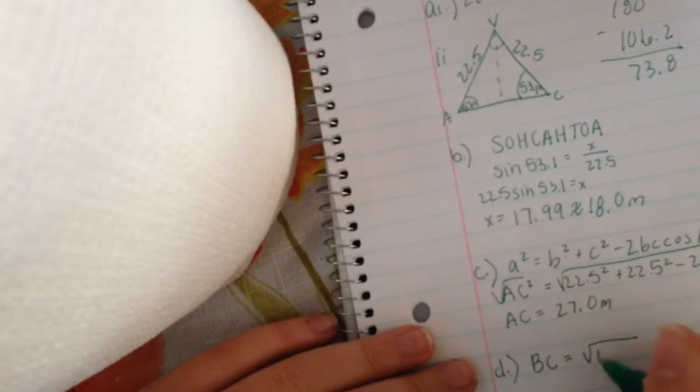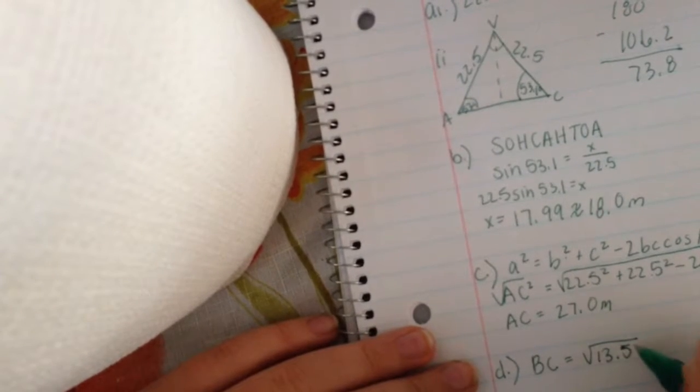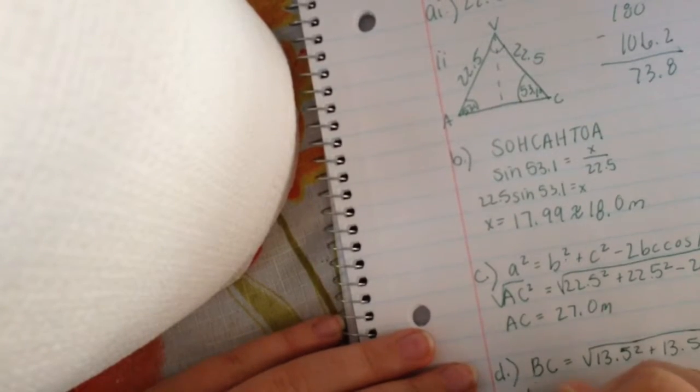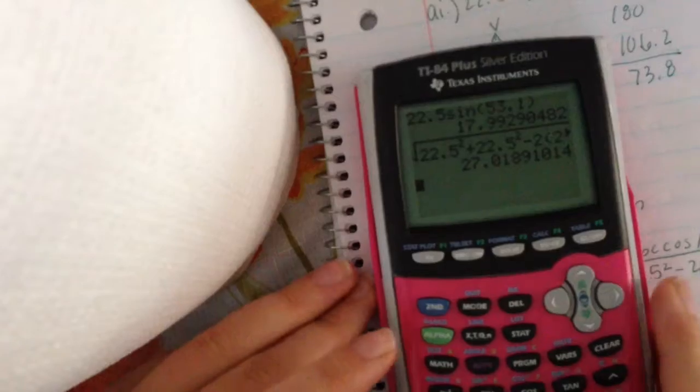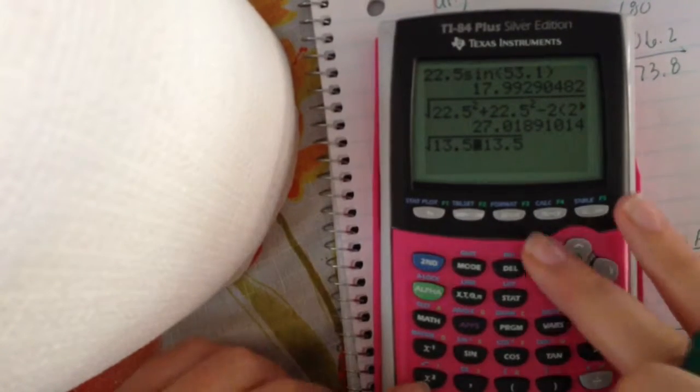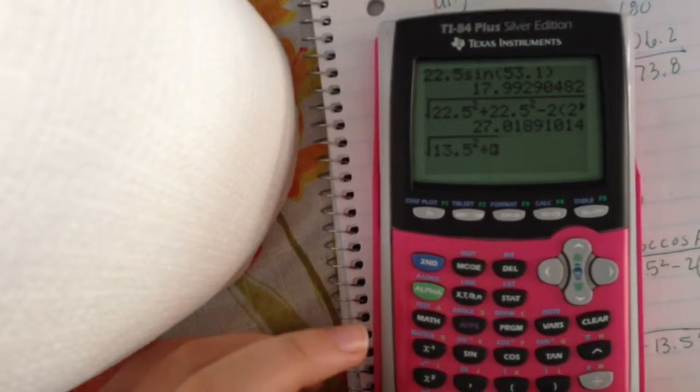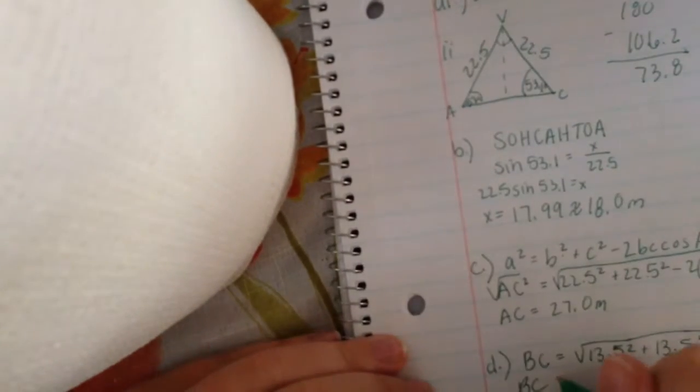So BC is going to be the square root of 13.5 plus 13.5. Oops, this needs to be squared. I'm going to have to redo that. 13.5 squared plus 13.5 squared gives 19.09, or 19.1.